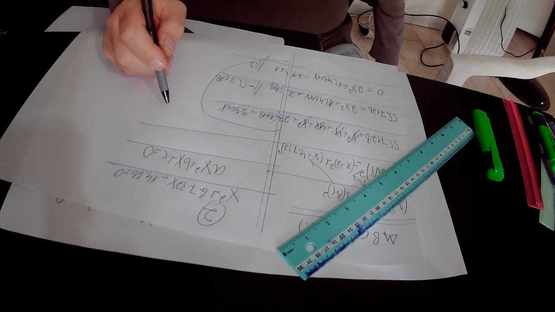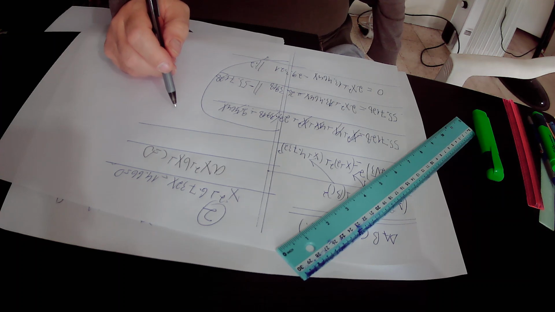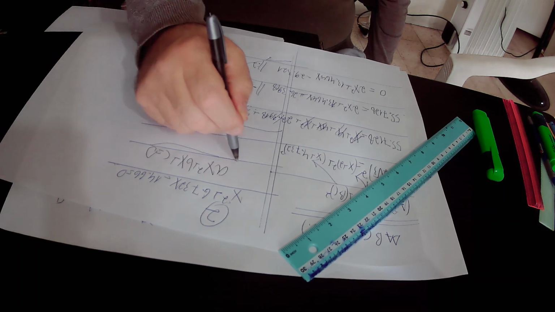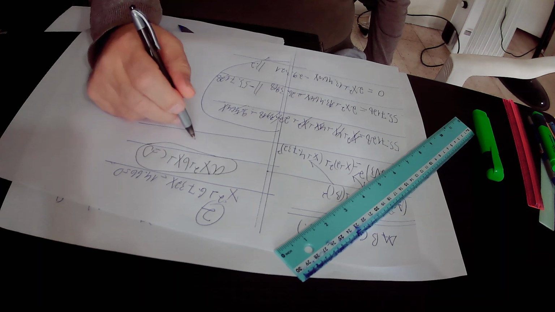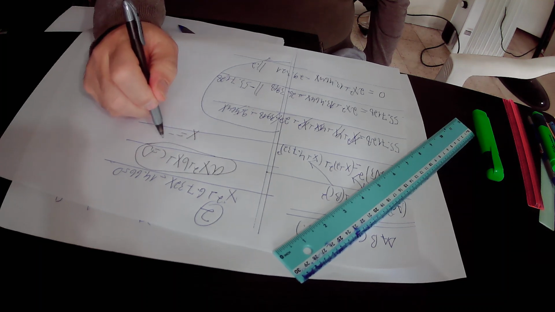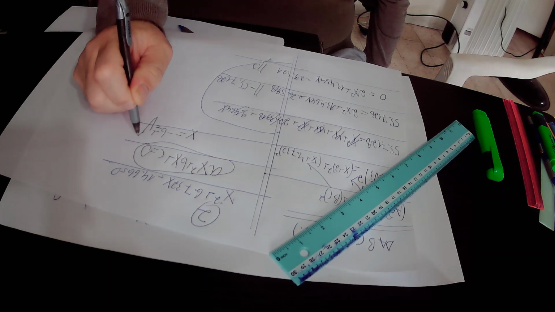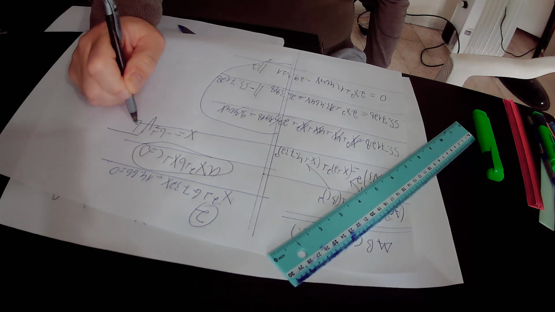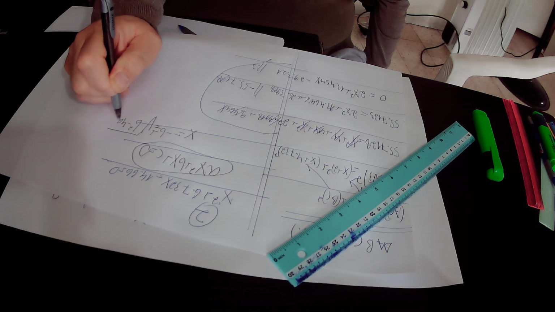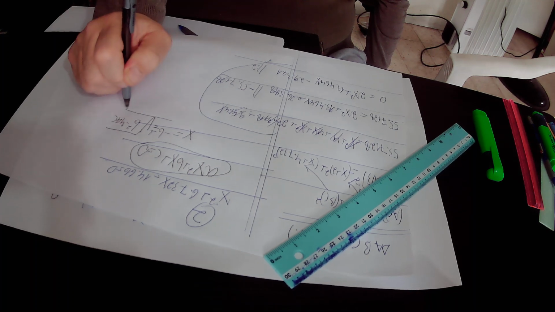And we find the value of x according to the following formula: x equals minus b plus minus square root of b squared minus 4 times a times c, over 2a.